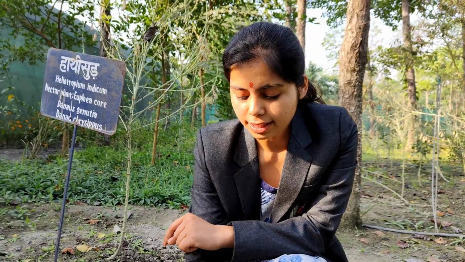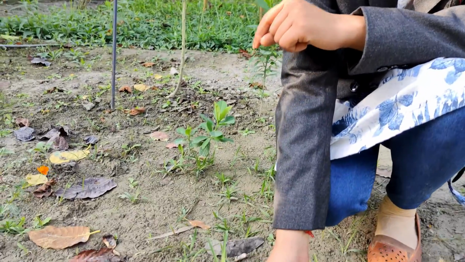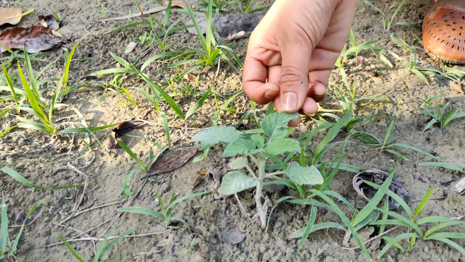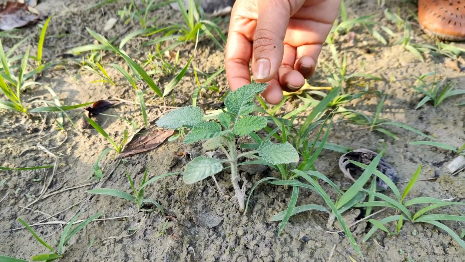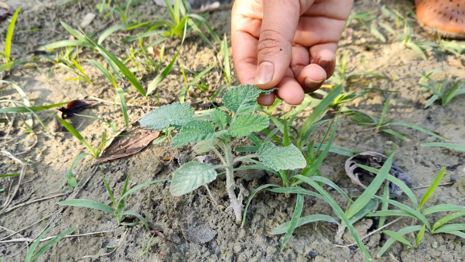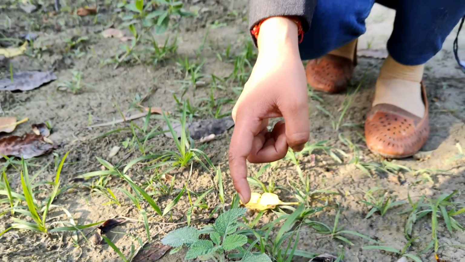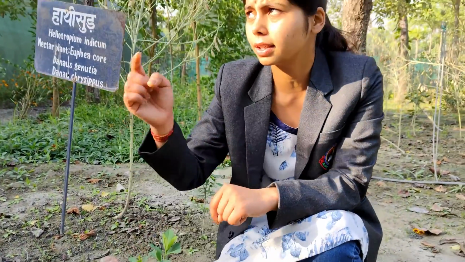This is the second attractant plant for tiger and crow butterflies, known as Heliotropium indicum, in India commonly known as hathi sood plant. The name Heliotropium comes from the fact that it arranges its flowers in the direction of the sun, so that's why it is called Heliotropium. Again, it is also an attractant plant for these butterflies.